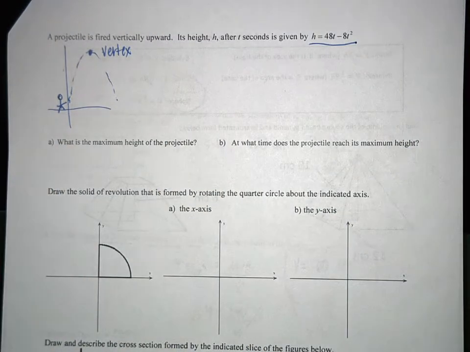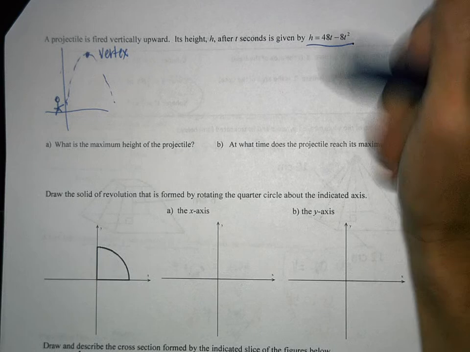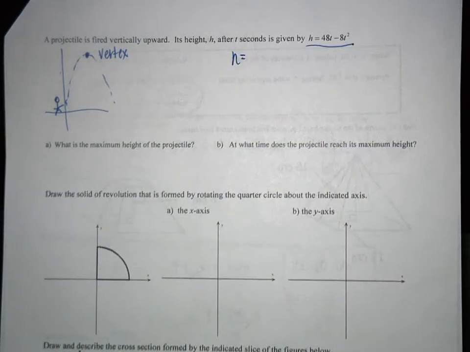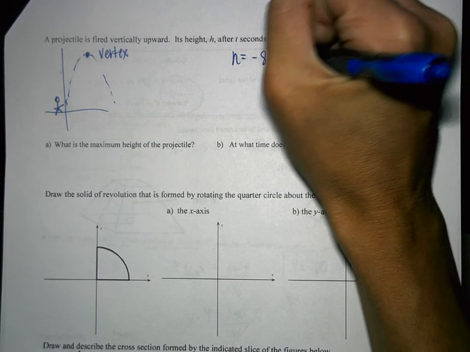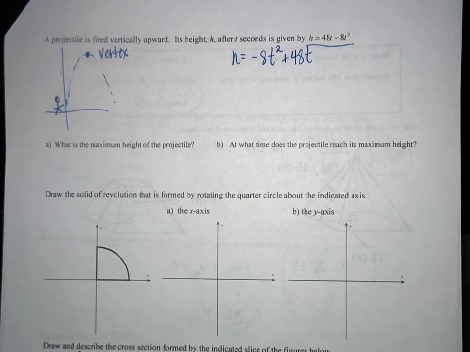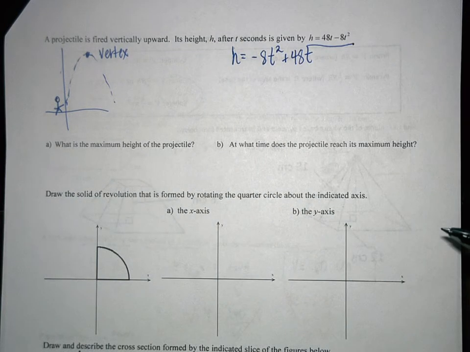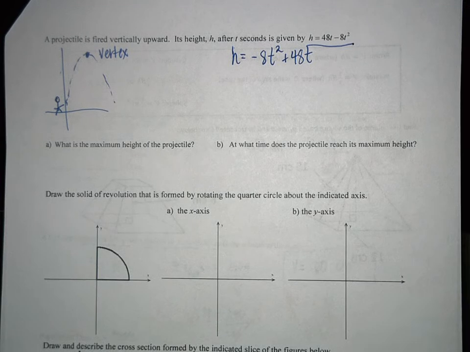Is this coming back to you? Okay, so in order to find the vertex, we need to complete the square. We want to put this in vertex form. I would start by rewriting this as negative 8t squared plus 48t. And then I would need to complete the square in order to find the vertex. We've already kind of reviewed this with a different unit. Do you guys remember what to do here?